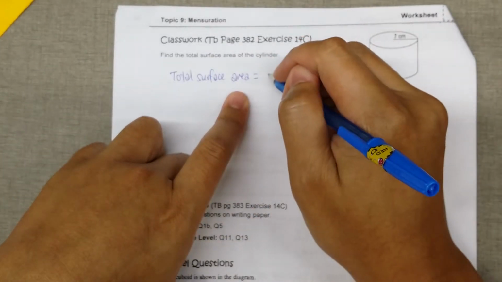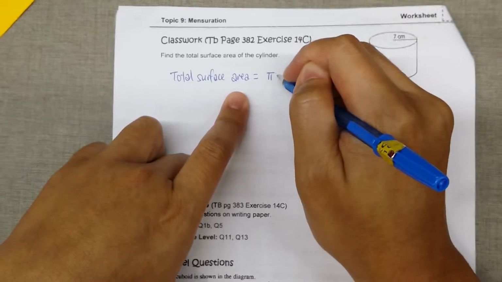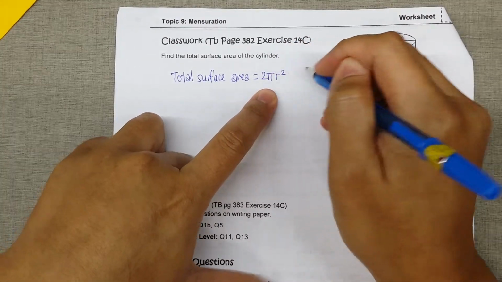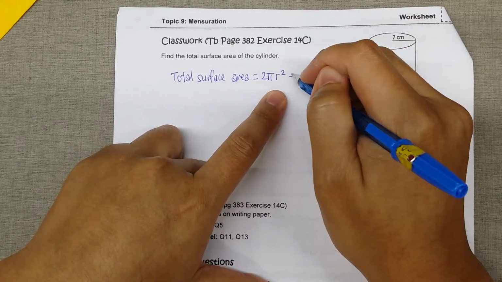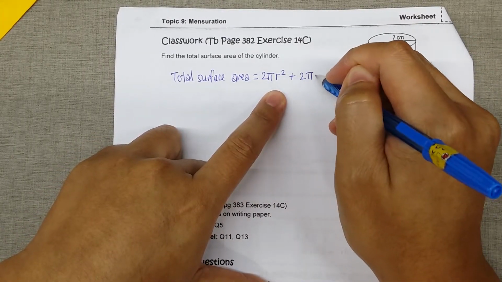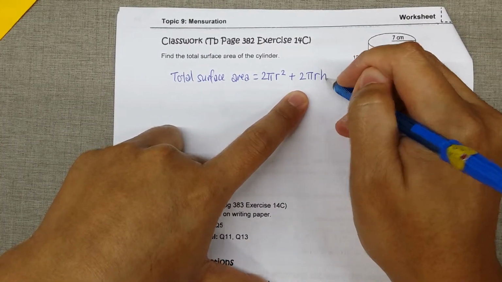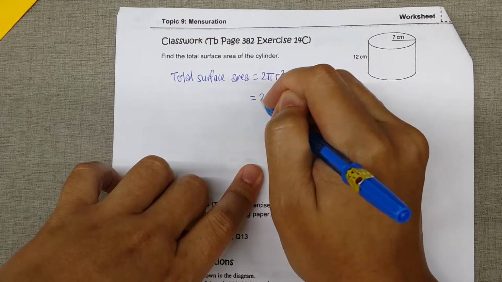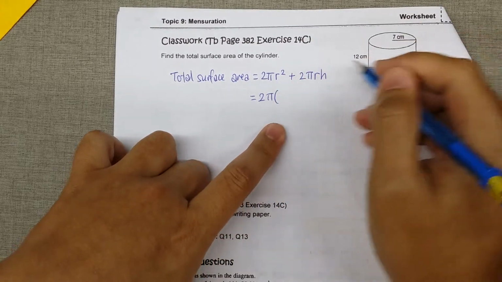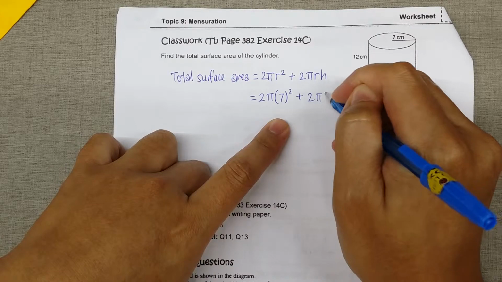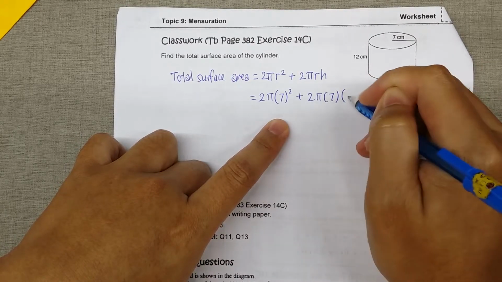Apply the formula again. It will be 2 pi r square, the two circles, plus 2 pi r, the circumference, multiplied by the height. Remember? So I will just substitute in the radius 7 square. Substitute radius 7 and the height is 12.